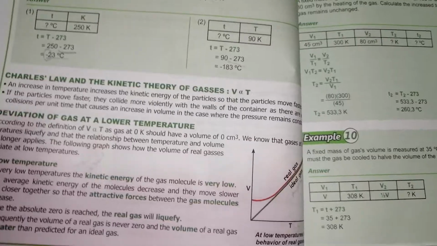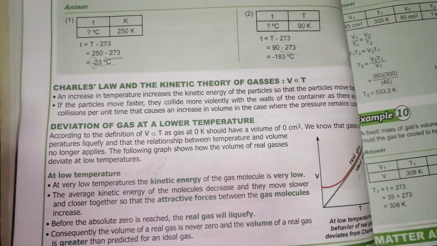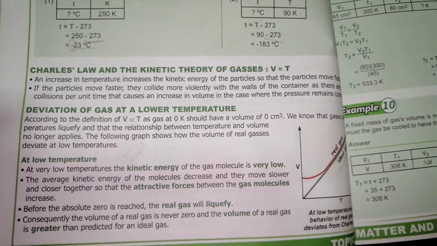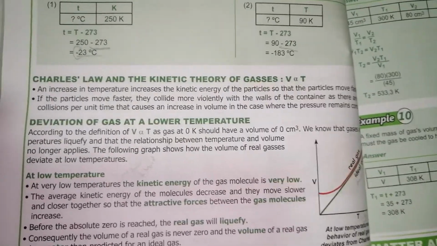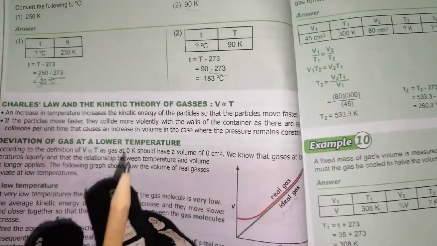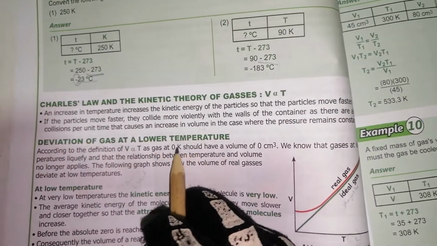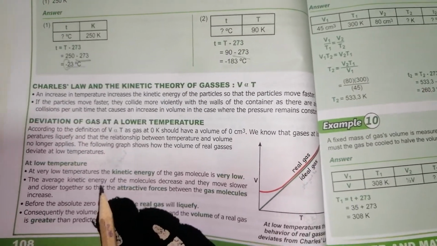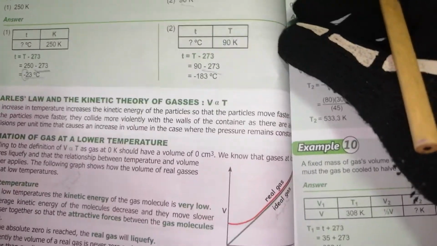Now, again, from the first section, which I told you to summarize, when you have a real gas, it always deviates from ideal gases at a low temperature and a high pressure. Now, since we're dealing with Charles' law, which involves temperature, if the temperature is too low, a real gas is going to deviate from ideal gas behavior.